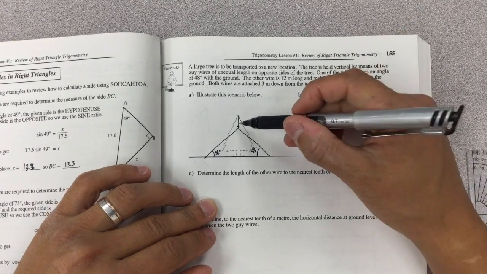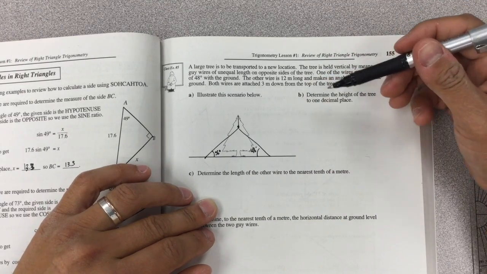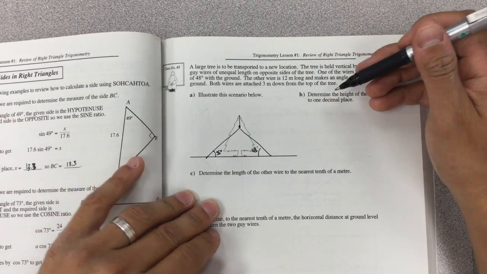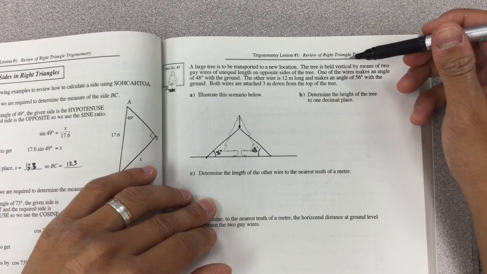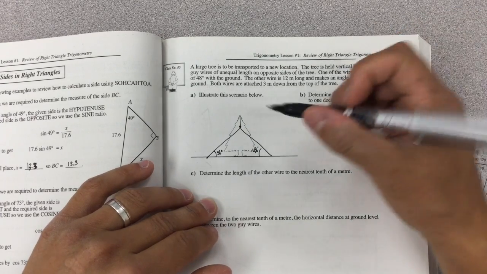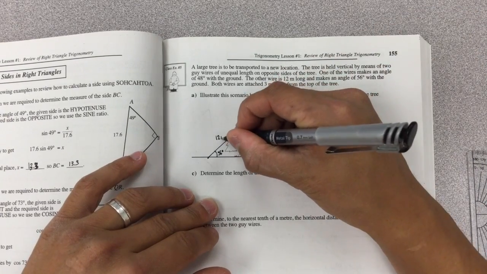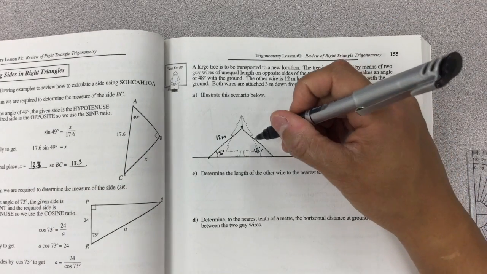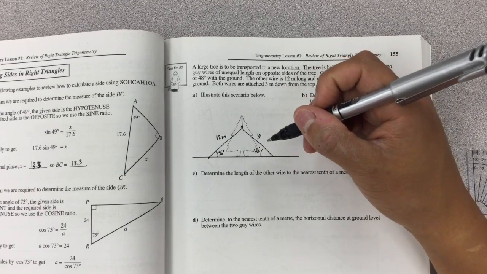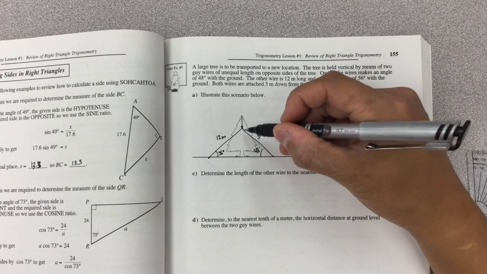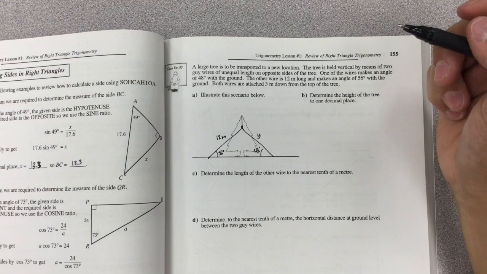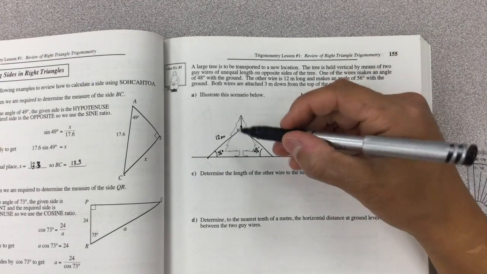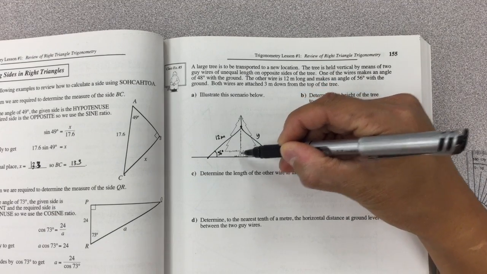So the tree is held vertical by these two guy wires of unequal length. One of the wires makes an angle of 48 with the ground. The other is 12 meters long and makes an angle of 56 with the ground. Okay, so this is the one that's 12 meters long. And we're not told what this angle here is, but there are some things that we can infer with this scenario. And one of those things is this.